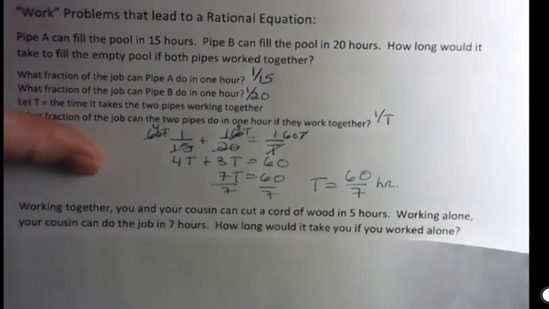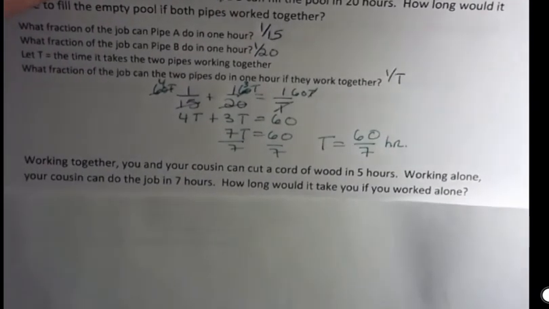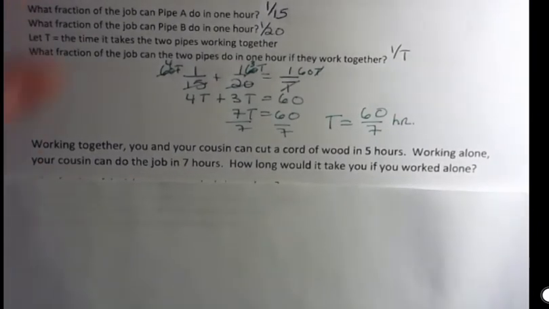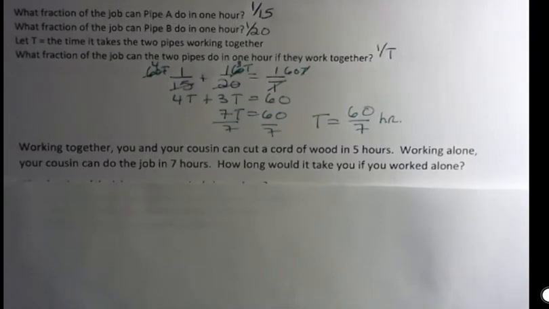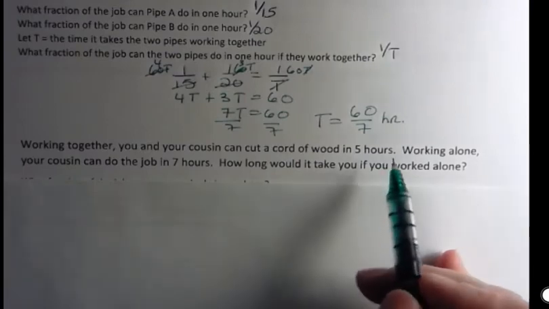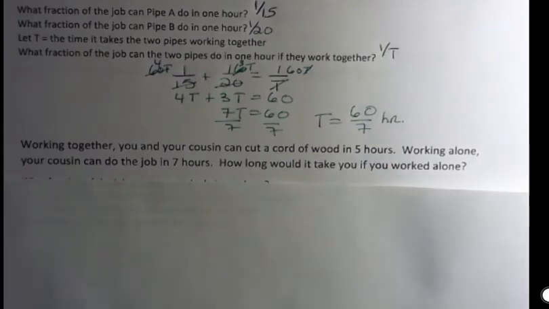Okay, let's look at another example. Working together, you and your cousin can cut a cord of wood in 5 hours. Working alone, your cousin can do the job in 7 hours. How long would it take you if you worked alone? So we know together you could do it in 5 hours, and your cousin could do it in 7. How long would it take you if you didn't have your cousin helping you?